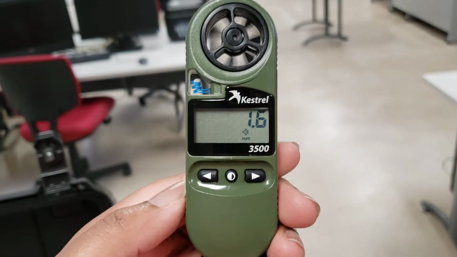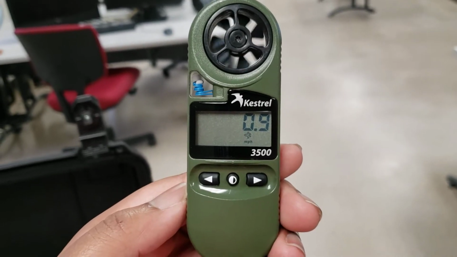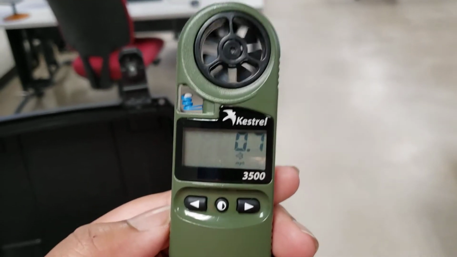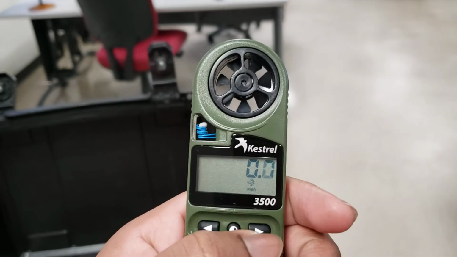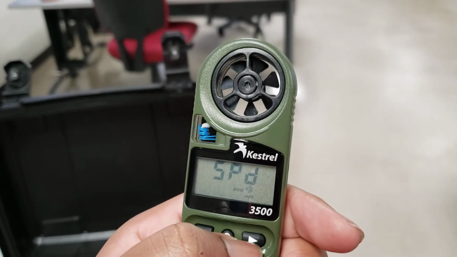So the students from their locations will be able to measure the wind speed and write that down on their sheet of paper for all the teams, but it does more than that. If I hit this button here, oops.